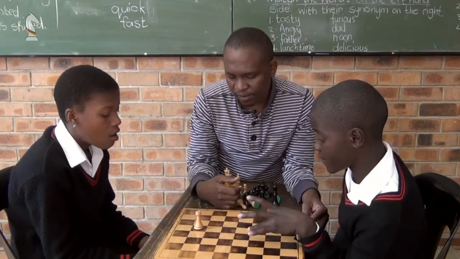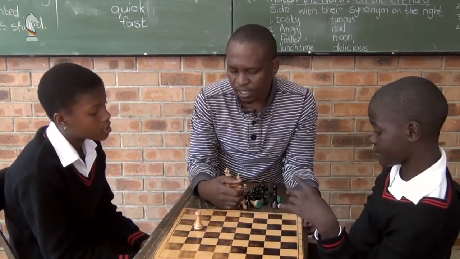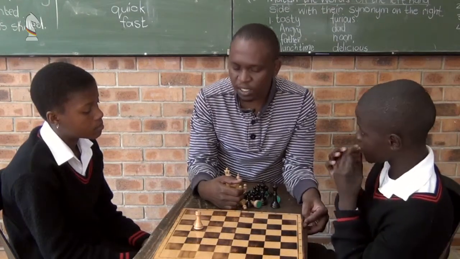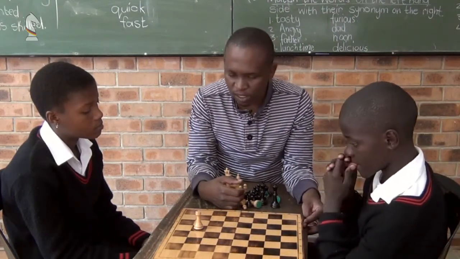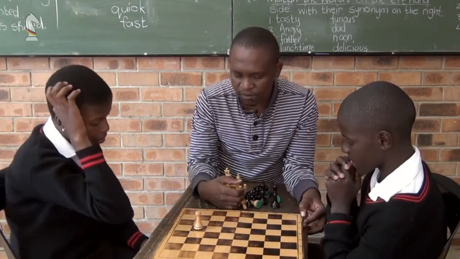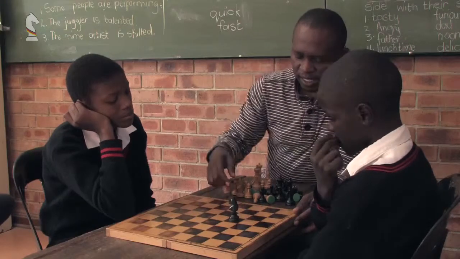Knight is on E5. D3 and D7. So you need to calculate, all right? So which is the worst move that can be done by a rook? If the knight is on E5, the worst move is to go to D3 or D7.